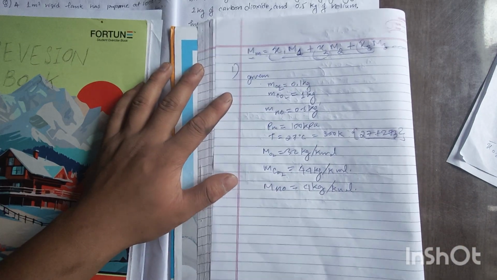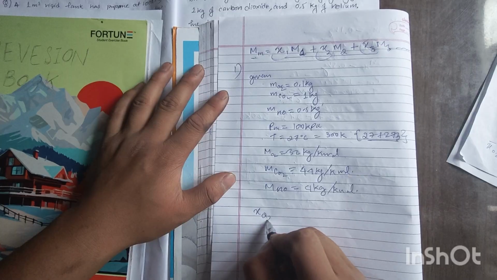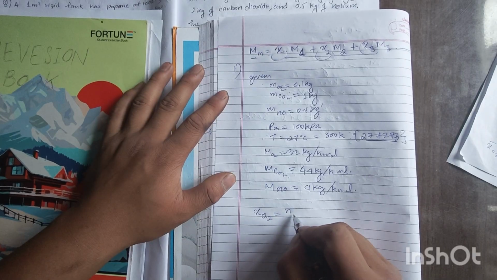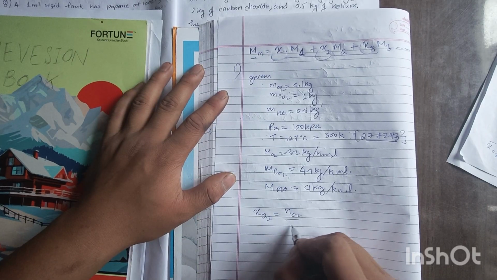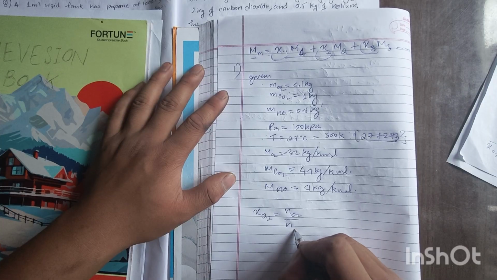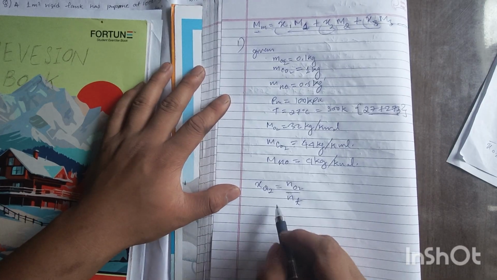We know the formula of mole fraction, which equals the number of moles of O2 divided by the total number of moles.